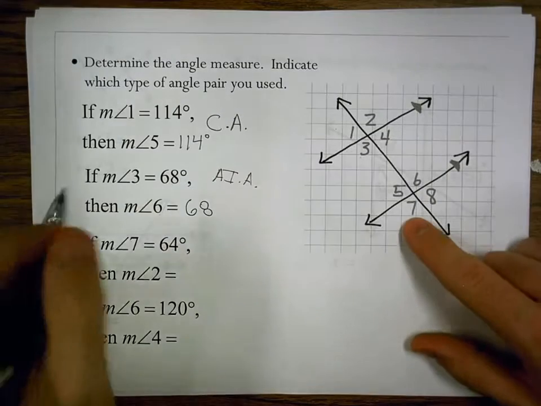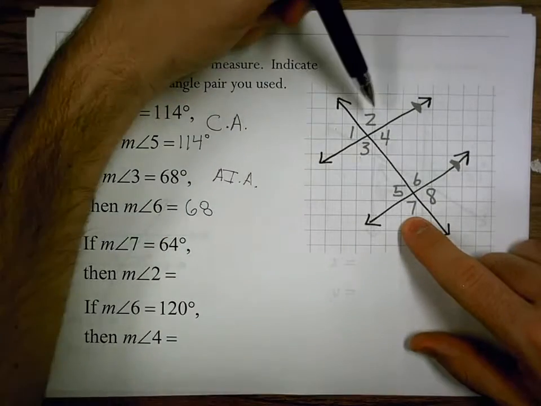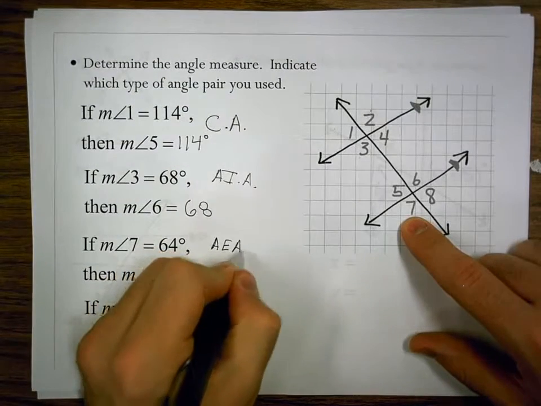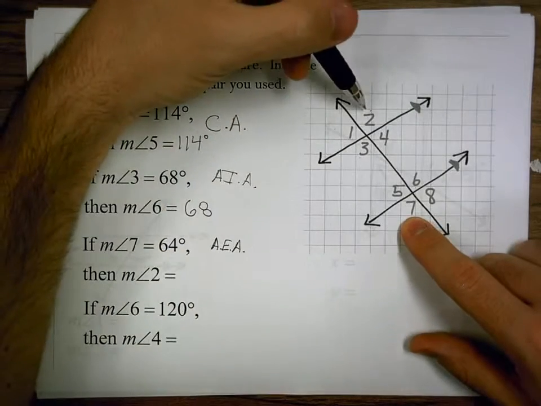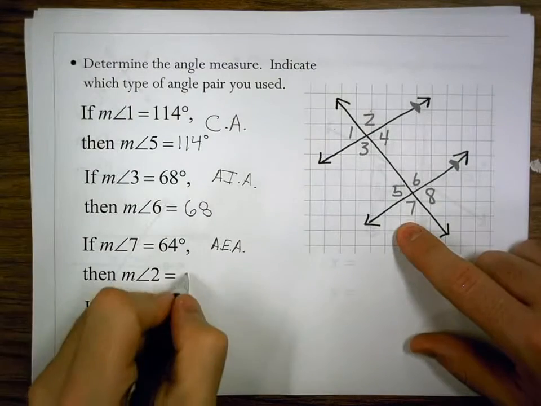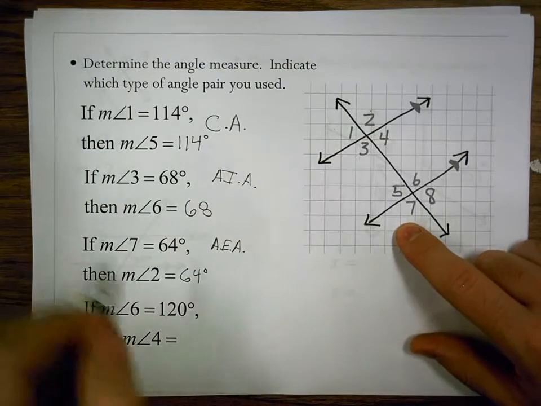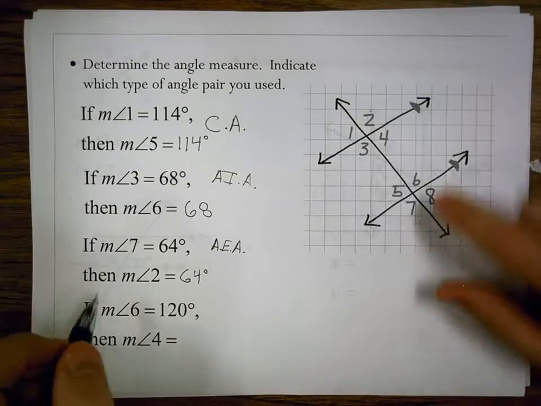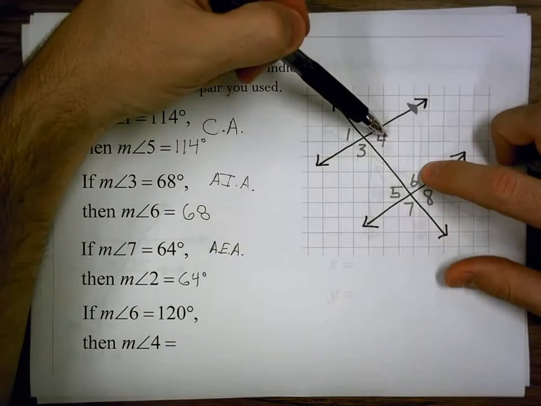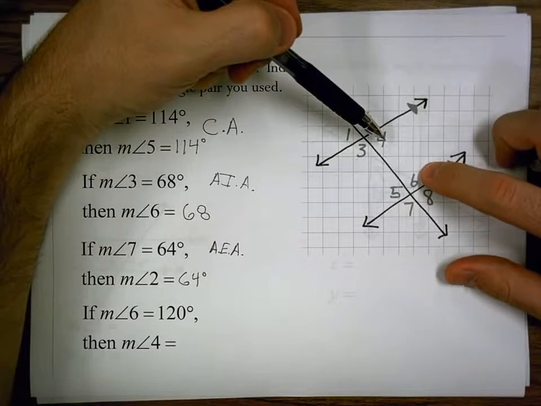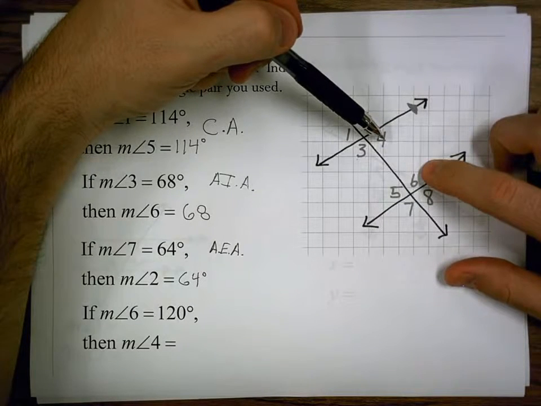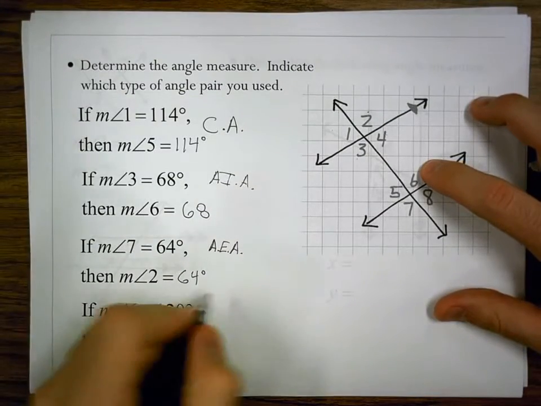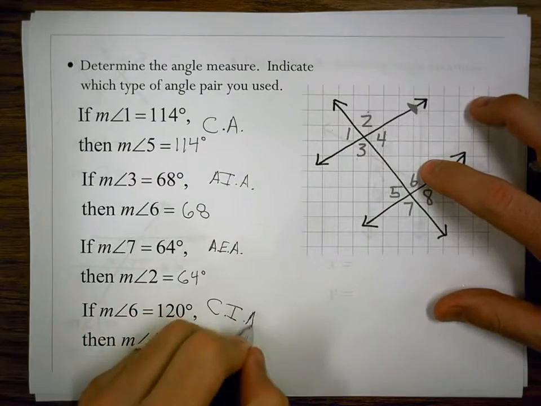Same thing. 7 is 64. Angle 2. Look at those two. I have alternate exterior angles. If this is 64, so is that one. 64 degrees. Then we go to angle 6 is 120. We want angle 4. Now wait a minute. Those angles aren't the same. This is 120. This would be 60 degrees because they're supplementary, because they're corresponding interior angles.